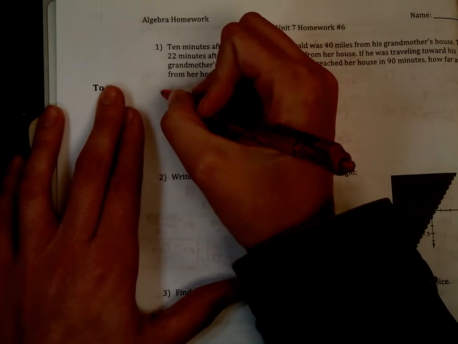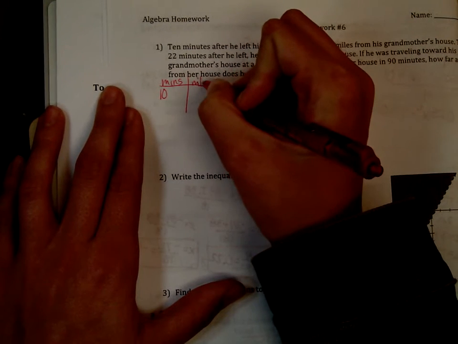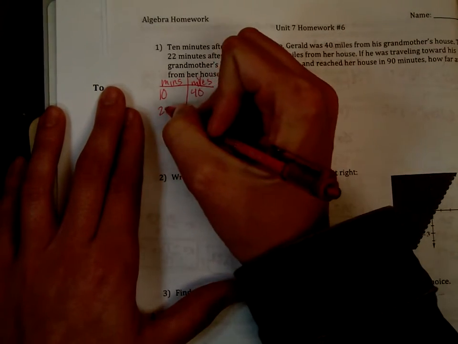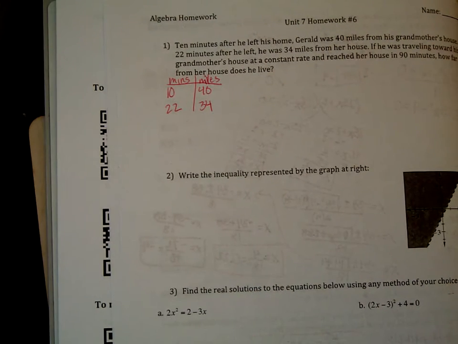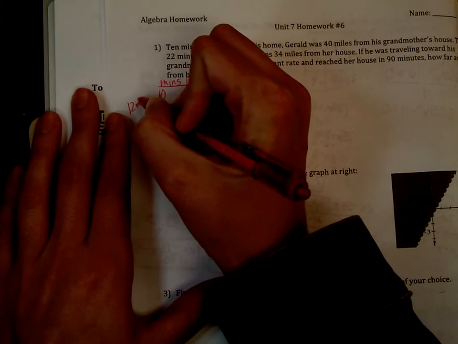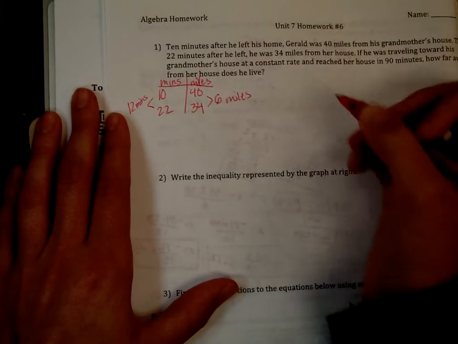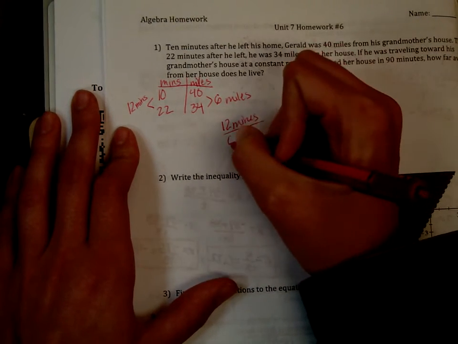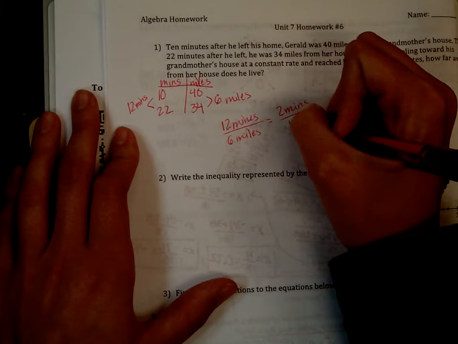So 10 minutes after he left, he was 40 miles away. 22 minutes after he left, he was 34. So it took him 12 minutes to travel 6 miles. So if it took 12 minutes for 6 miles, then it would take him 2 minutes for 1 mile.